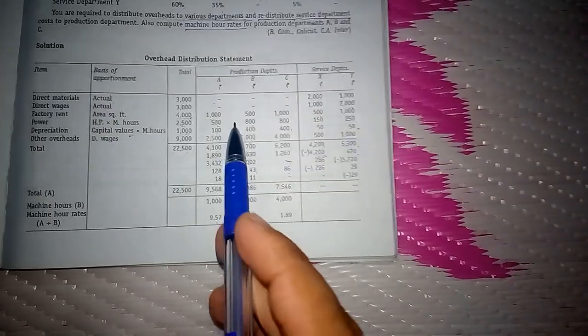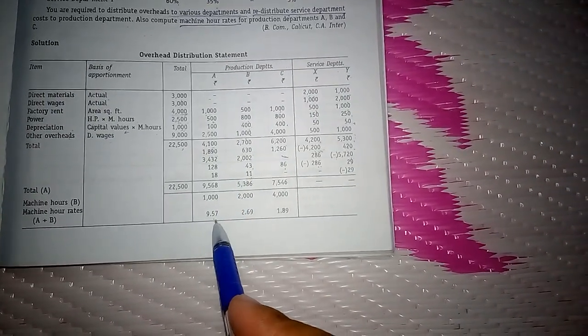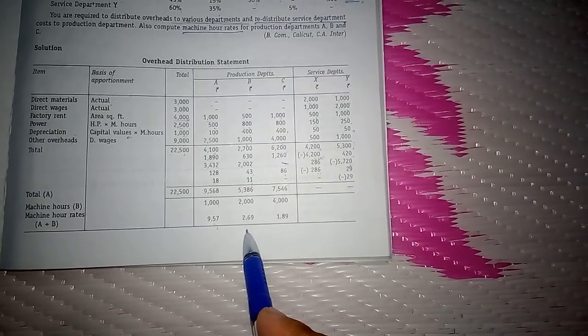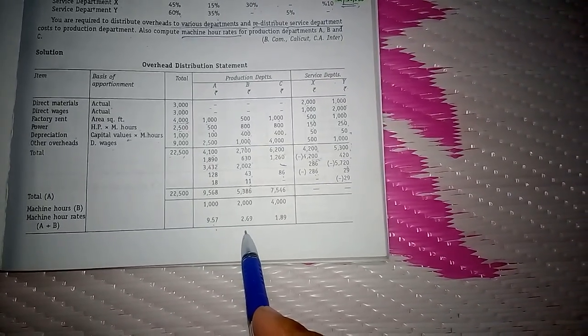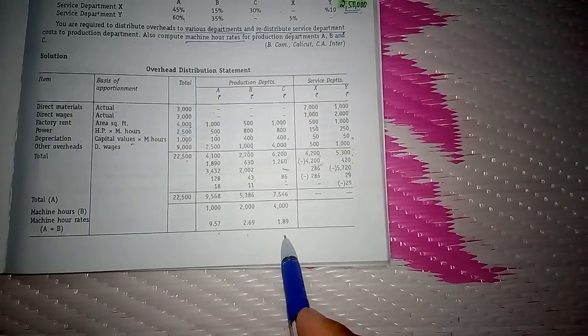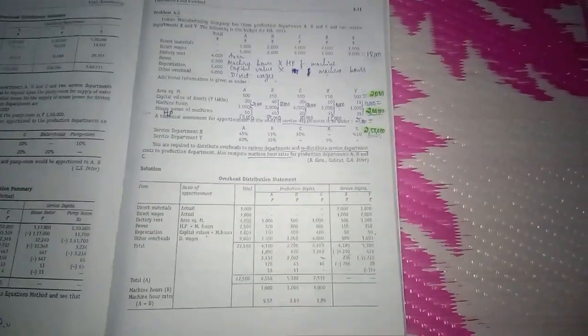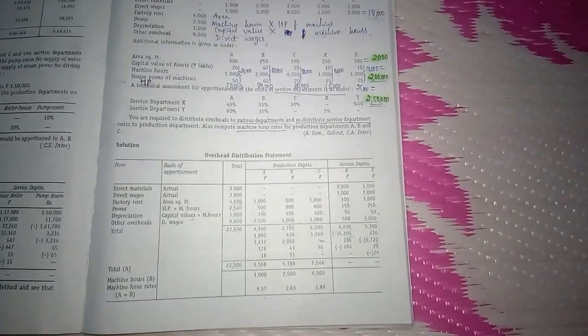So for the machine A, it will be 9.57 per hour. For production department B, it will be 2.69. Then for the C, it will be 1.89. So if you calculate this much, you are going to get 14 marks. Thank you, students.